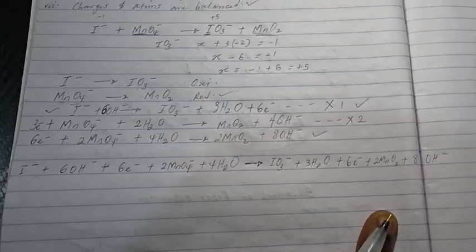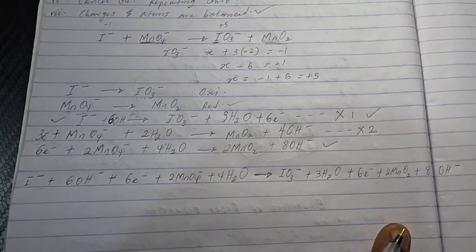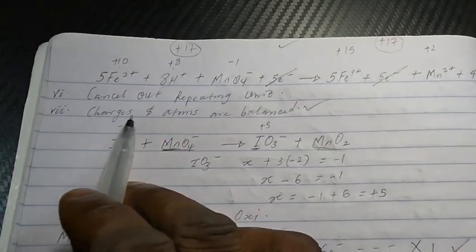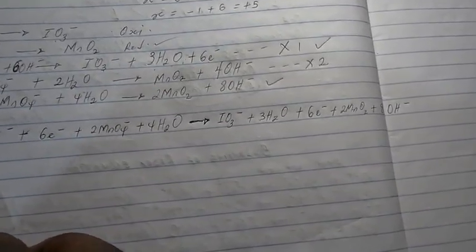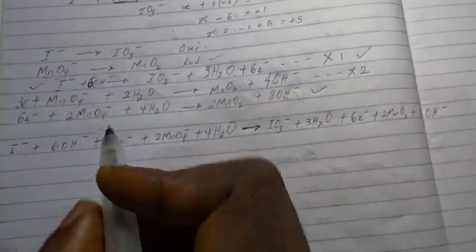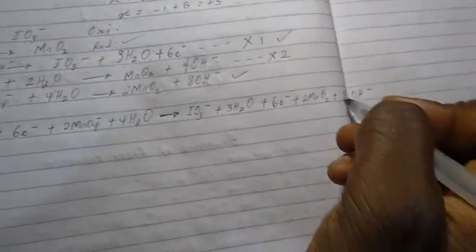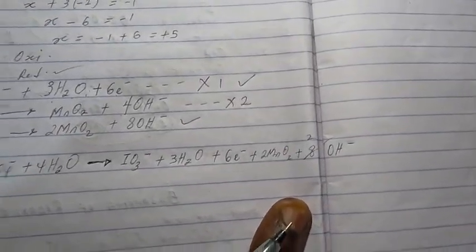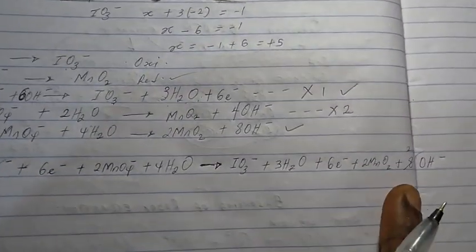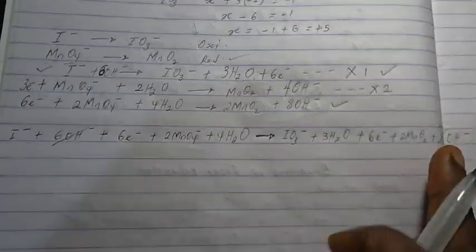So now that I've added it all together, what can I do now? I have to cancel out the repeating units. Then I'll check if the charges and atoms are balanced. So let's do that. I minus and IO3 minus are not repeating. 6OH minus, and there are 8OH minus here. So 6 out of this will cancel 6 out of this. This will remain 2. Do you get that? Out of the 8, 6 on the left, 8 on the right, so the 6 will go, then it remains 2.